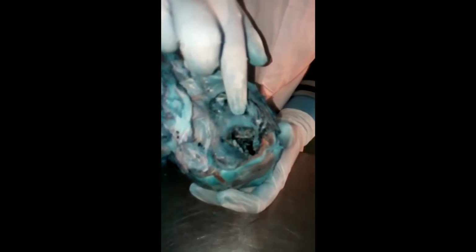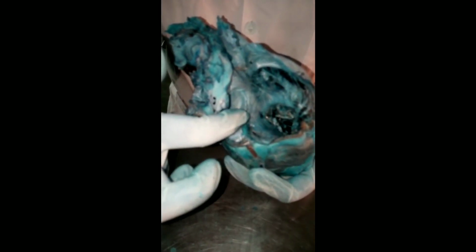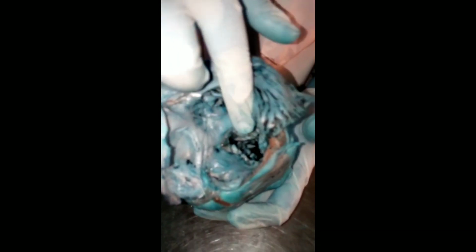These are the muscular pectini. Muscular pectinati, the rough thing. Then this is the fossa ovalis. The border of the fossa ovalis is the limbus fossa ovalis. This is the crista terminalis, and over here is the tricuspid valve.